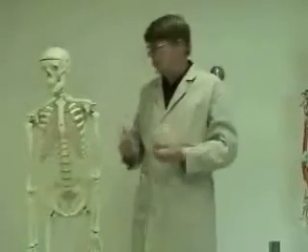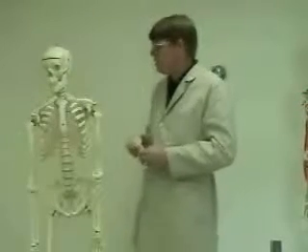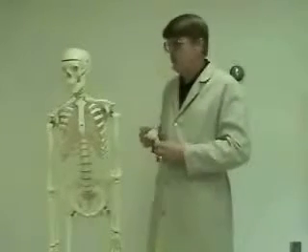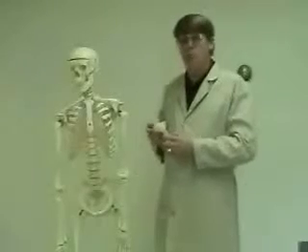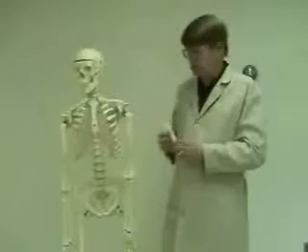In this section, we're going to talk about the bones that make up the rib cage, or the thoracic cage. It doesn't matter whether you're male or female, anatomically you have 12 pair of ribs. Those ribs are divided into true ribs and false ribs. We'll talk about those in just a second.